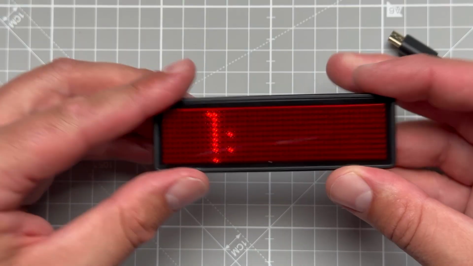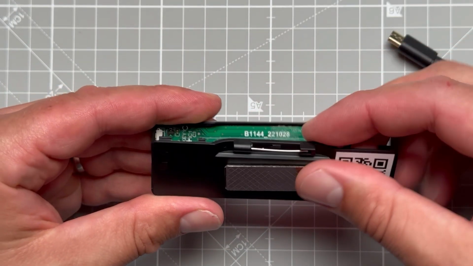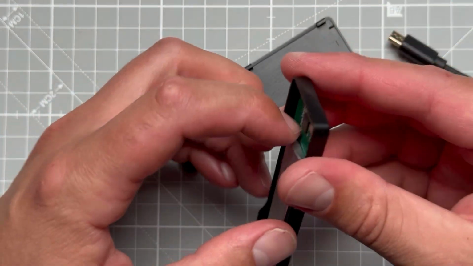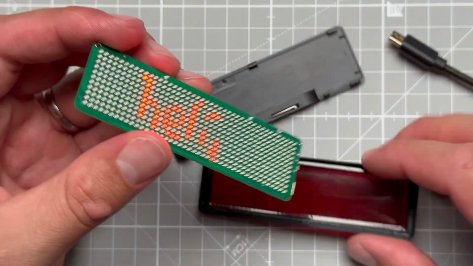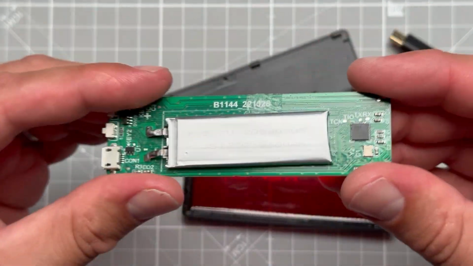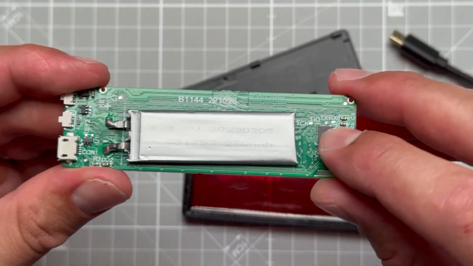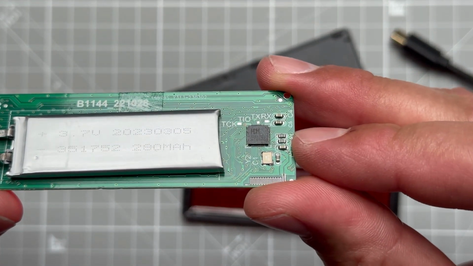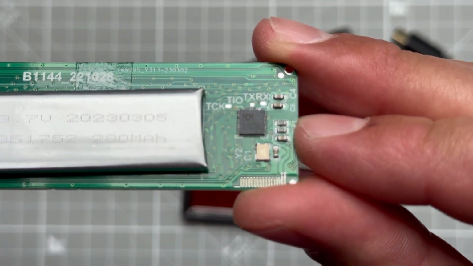If I open the badge, there is a PCB with those individual LEDs, a battery, and a microcontroller, and it might be nice to use your own code, but I don't know how to do it, at least not yet. So I'm hoping that someone maybe watching this video will know more and maybe share more details about how we can actually put your own stuff on this microcontroller. That would be really great.